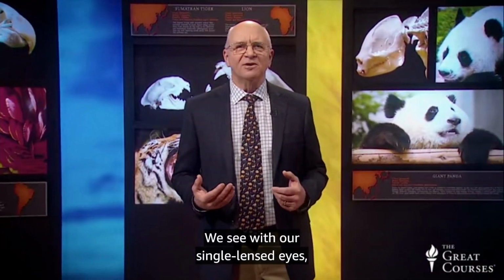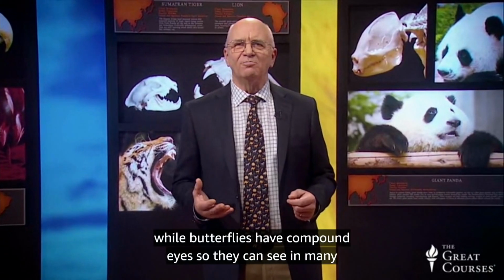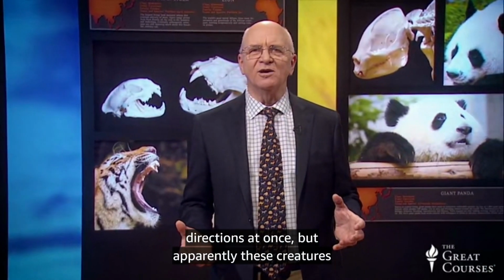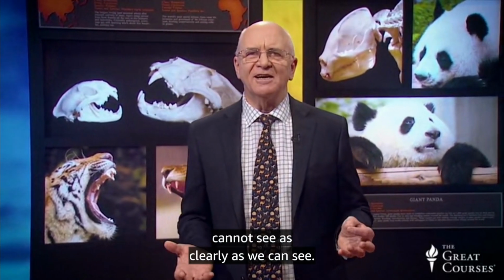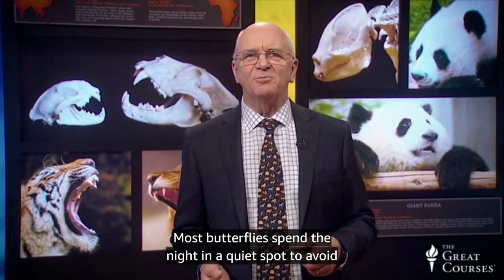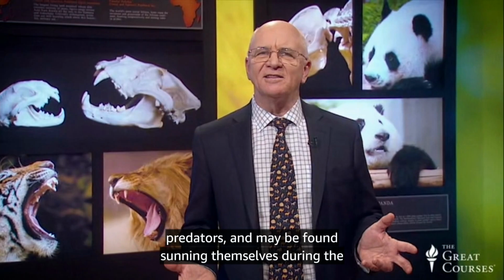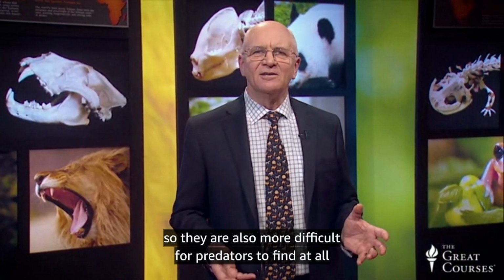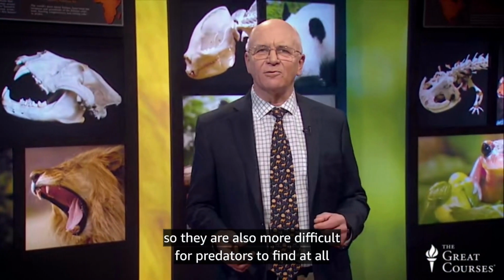We see with our single-lensed eyes, while butterflies have compound eyes so they can see in many directions at once. But apparently these creatures cannot see as clearly as we can see. Most butterflies spend the night in a quiet spot to avoid predators, and may be found sunning themselves during the day. Many night-flying moths are dark and have camouflage patterns, so they are also more difficult for predators to find at all times.